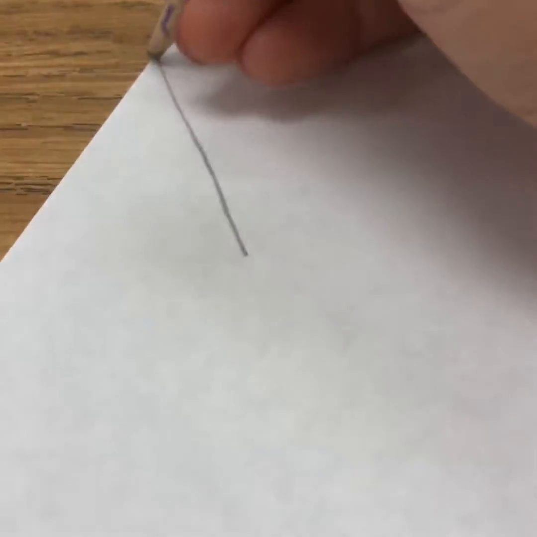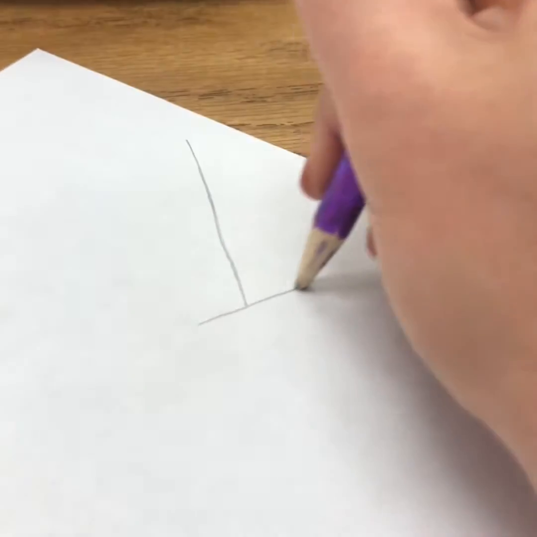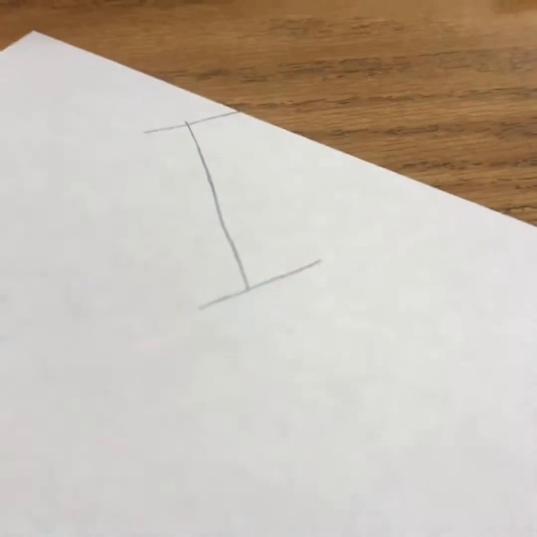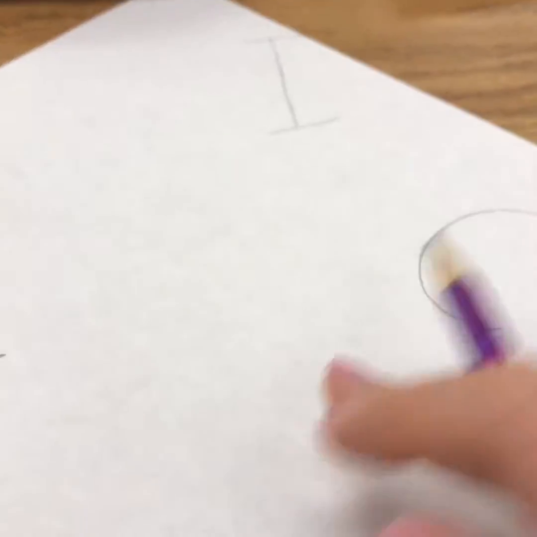So for example, my first name is Nicole. Doesn't matter which way, I'm going to start with my N, and I'm going to start it right here. Notice I'm doing this in pencil first. Notice how my N touches the corner of the paper. And then I'm going to turn my paper. I think I'm going to write my I over here. Then I'm going to keep going, just turning my paper.